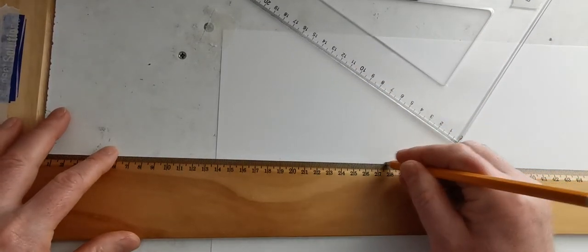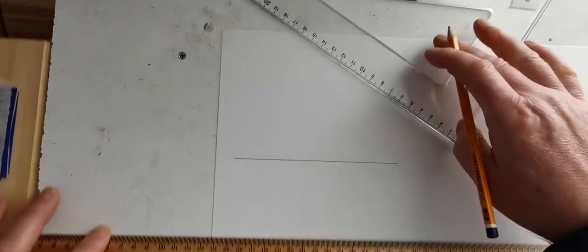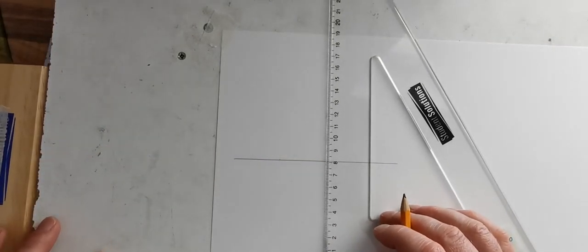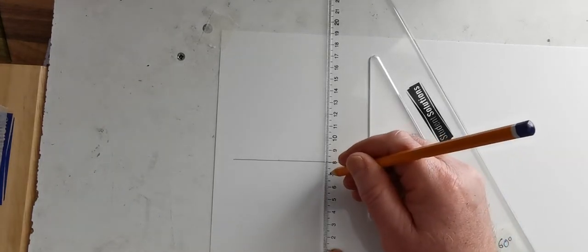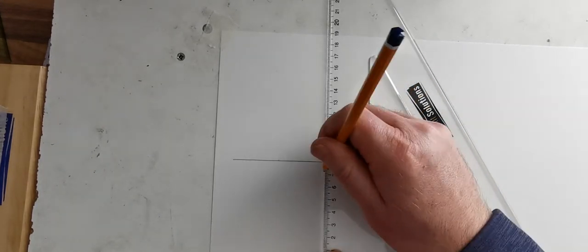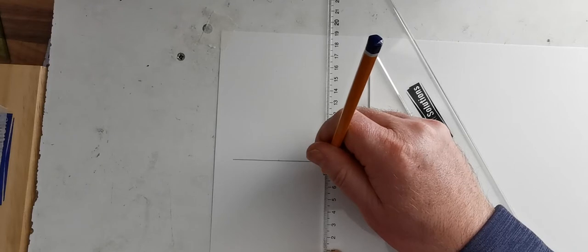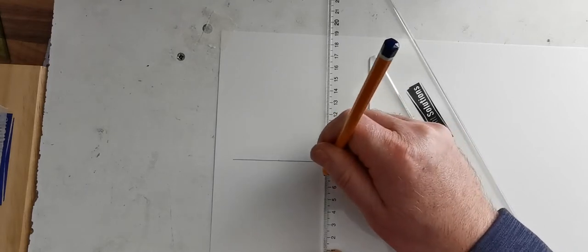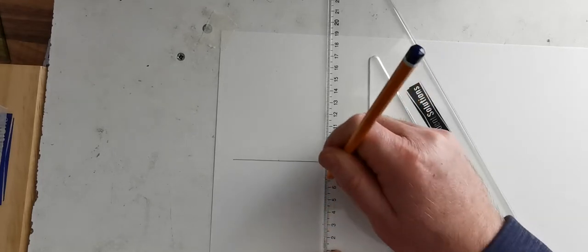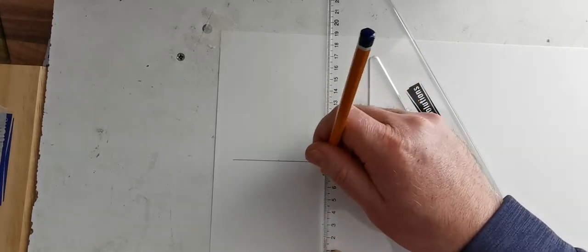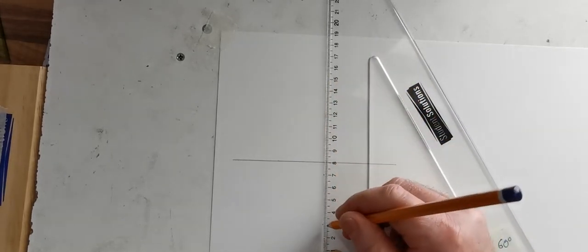That's going to be the ground. Now it's radius 40, so I come down 10 and then 40.